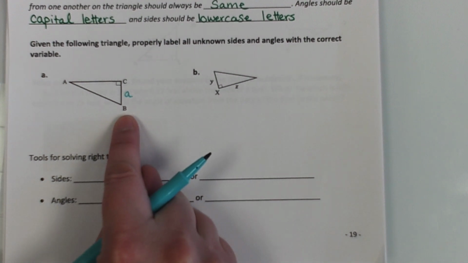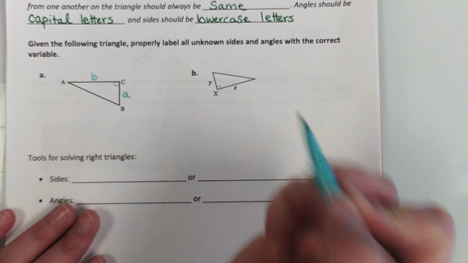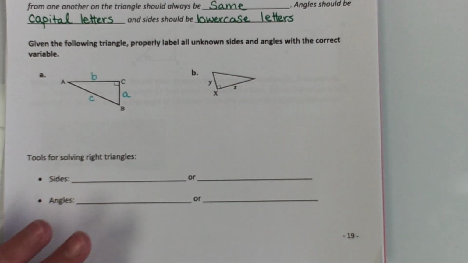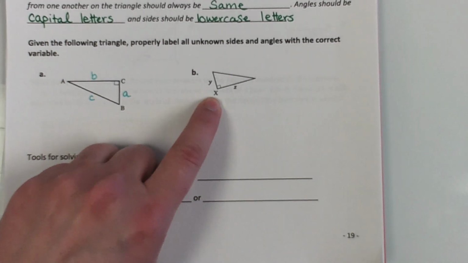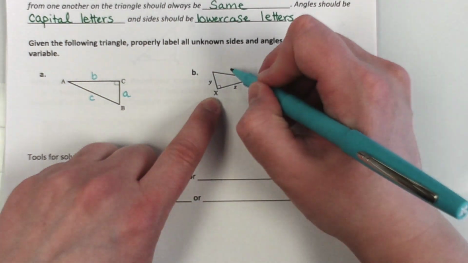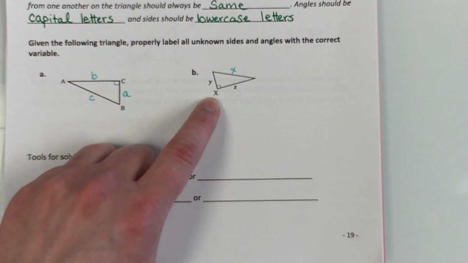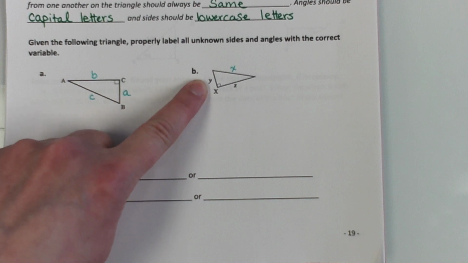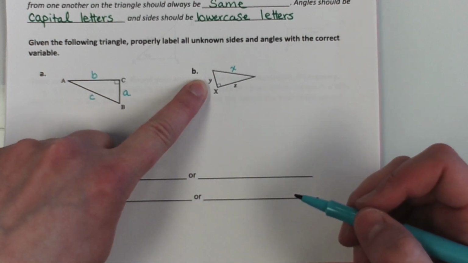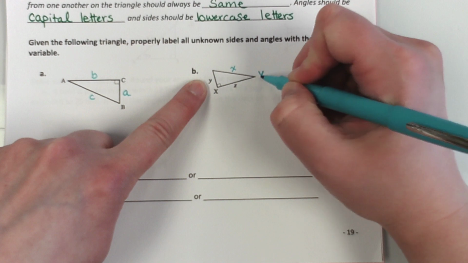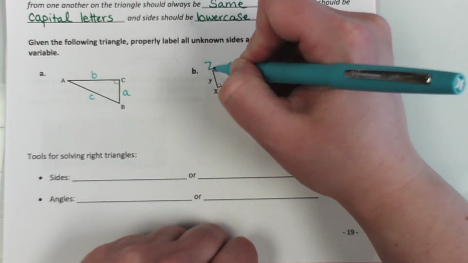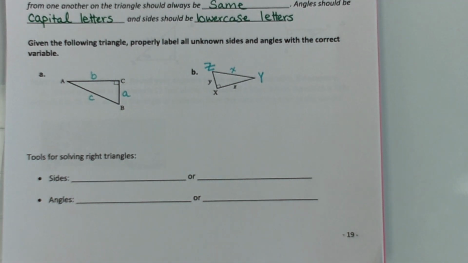The flat one, the horizontal one, which means this is side little c. Okay, this triangle, angle X is here, meaning this must be side X. Side y is here, which angle is angle y? Angle y is the one on the right. And that makes this one angle capital Z.